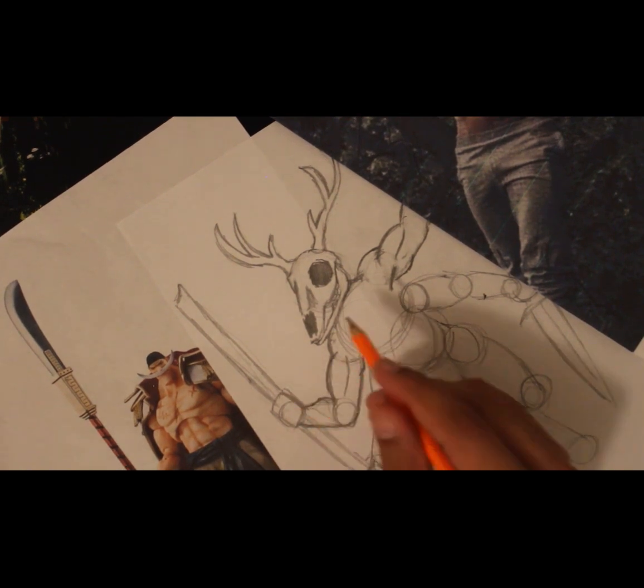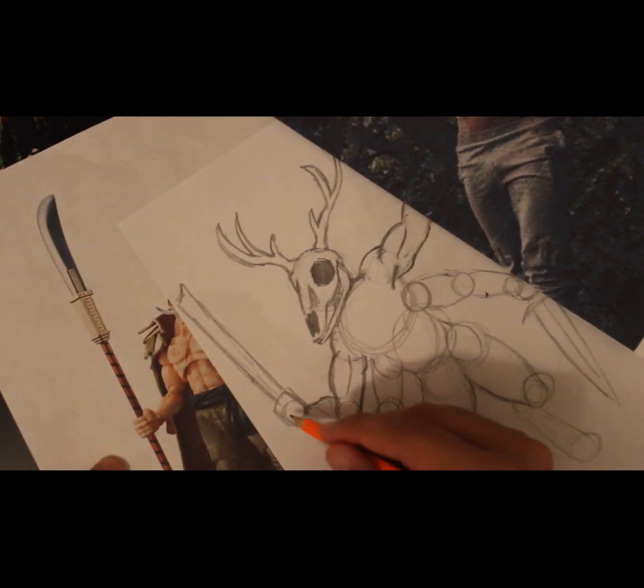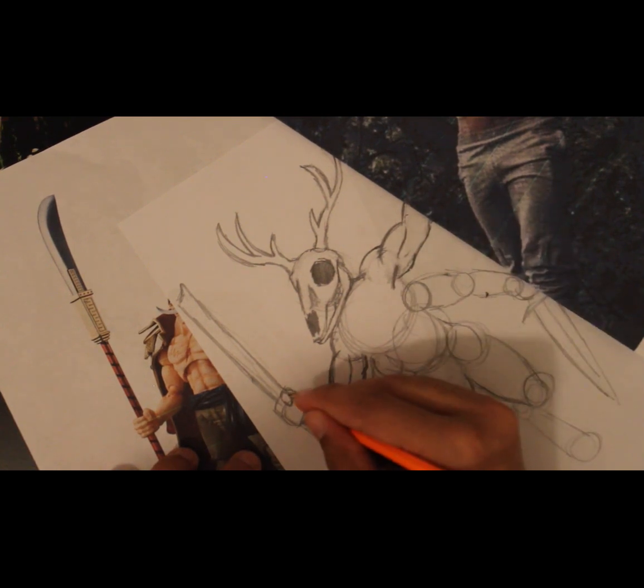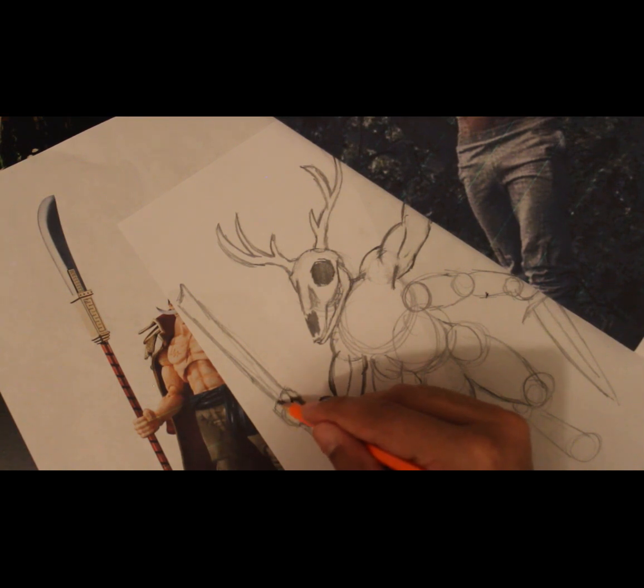And then I'm gonna use my reference over here with Whitebeard. I'm gonna take a good look at that hand to see how I should do my hand going around a staff. And that reference has the thumb going like this. My hand should be a little bit different. Not completely like it because they're different. And your references are just meant to be used as guides, you know. You don't want to copy it. You don't want to plagiarize.